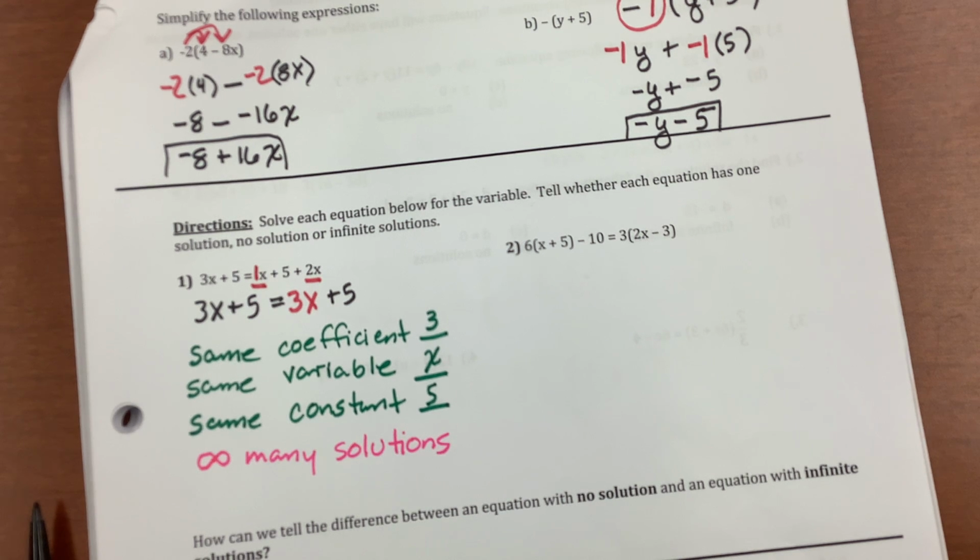That means I can put any number I want in there and it'll work. I could do 0. 0 times 3 is 0 plus 5, 5. Both sides are equal. I could put 12 in there. 3 times 12 is 36, plus 5 is 41, and on the other side, 3 times 12 is 36, plus 5 is 41. There's an infinite number of numbers that will work. I could even use a fraction like 1/3. 3 times 1/3 is 1, 1 plus 5 is 6, and on the other side it's the same. It doesn't matter. I can put any number in there and it'll work.